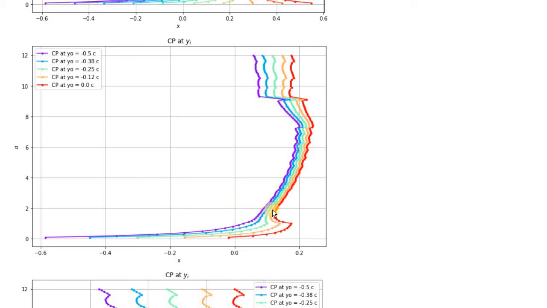position on the y-axis. So if we have the red curve, actually we are on the chord line. So in that case, we have this behavior as we have seen previously. So the airfoil becomes unstable in this range because the center of pressure point moves from the tail to the nose. But if you go below this line, let's say 0.